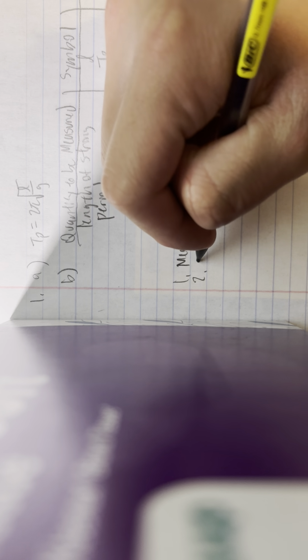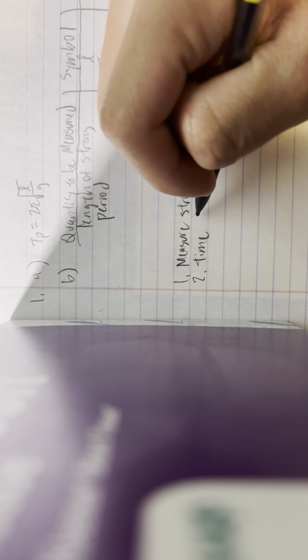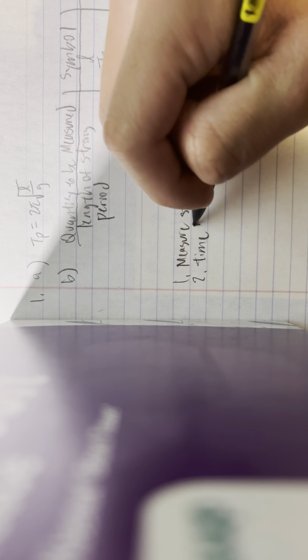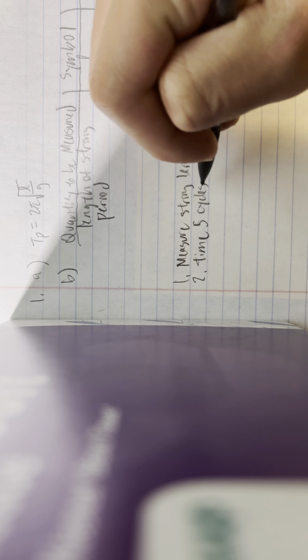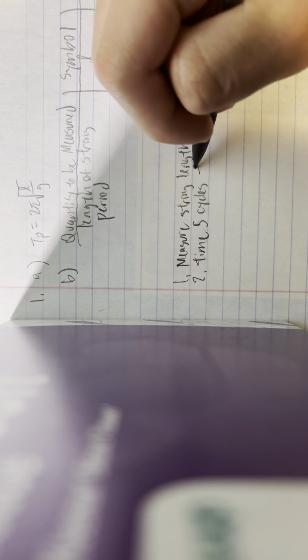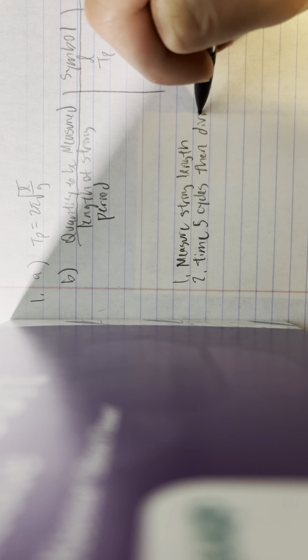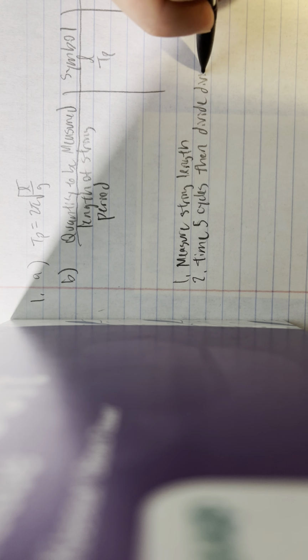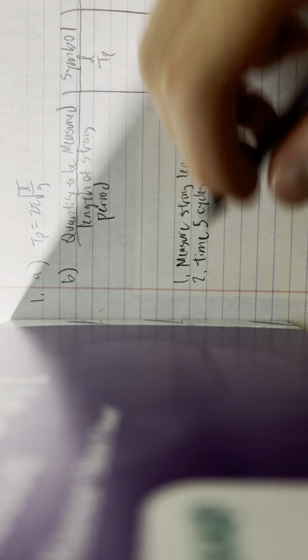Then, to get the period, you can time 5 cycles, then divide by 5 to get 1 period. This is because it's going to be more accurate this way than just doing it one time, because you could not time it right that one time.